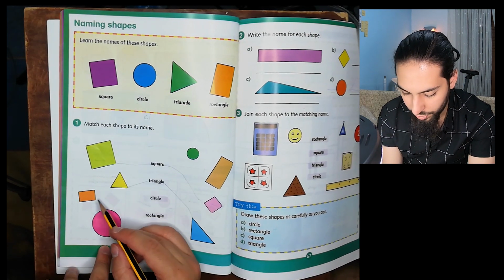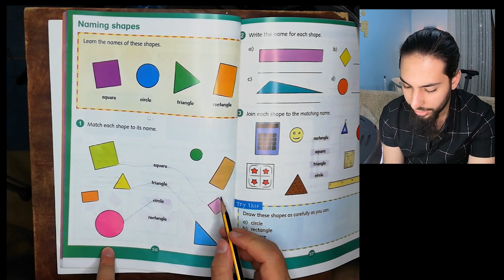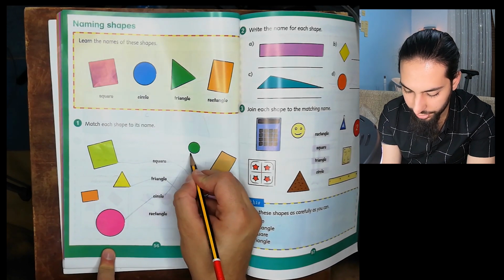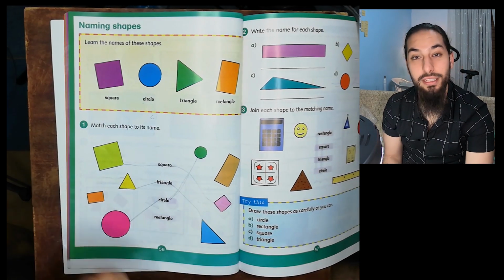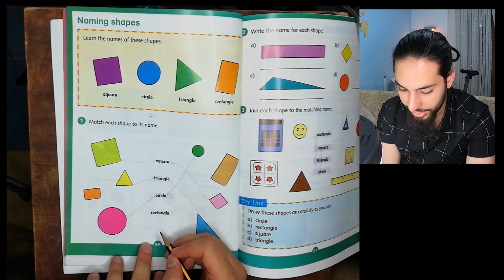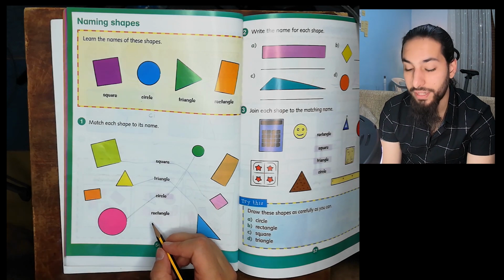No. Yes. No. Yes. A green circle. Okay, that's it for this one. That's great. Now we have a rectangle. Let's spell it very slowly.